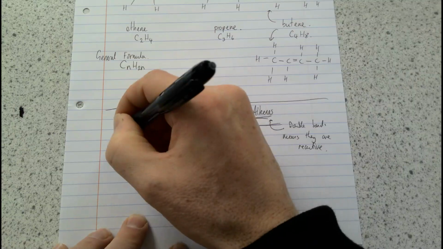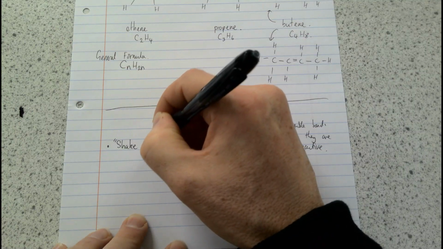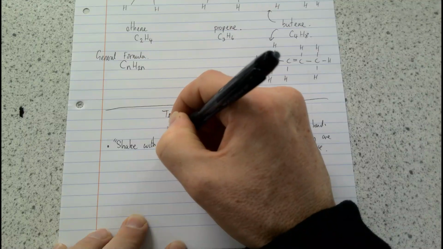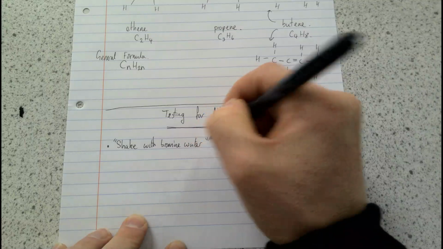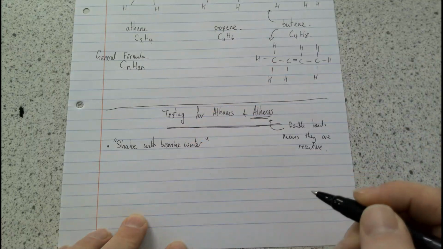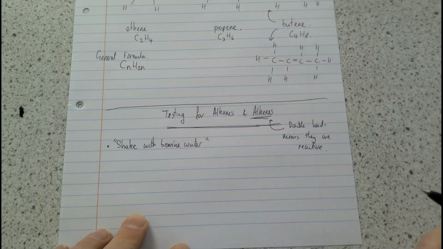So we say in the exam, shake with bromine water. And bromine water is Br2, bromine dissolved in water. Right, so not a very complicated name. So shake with bromine water.